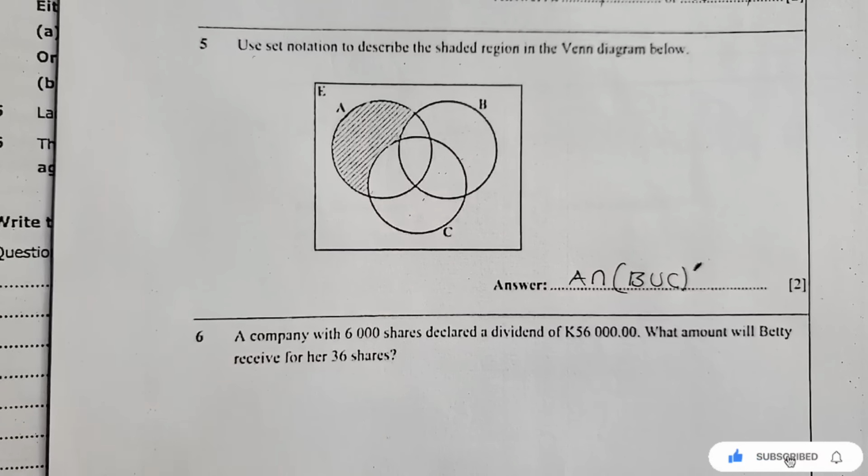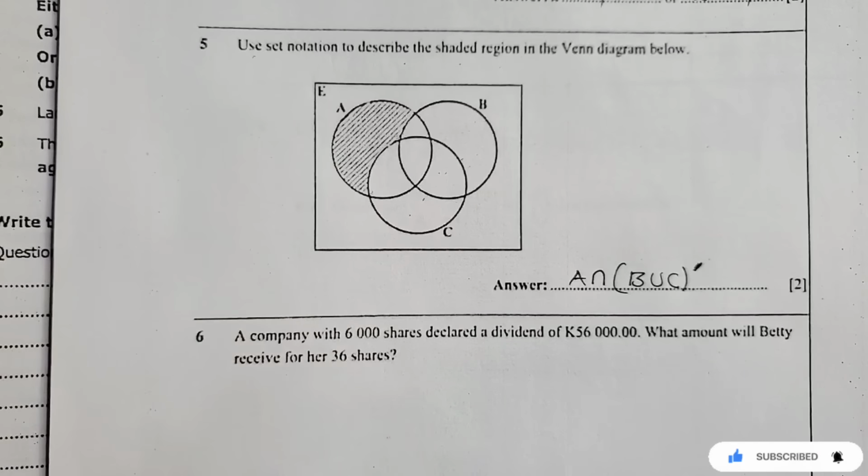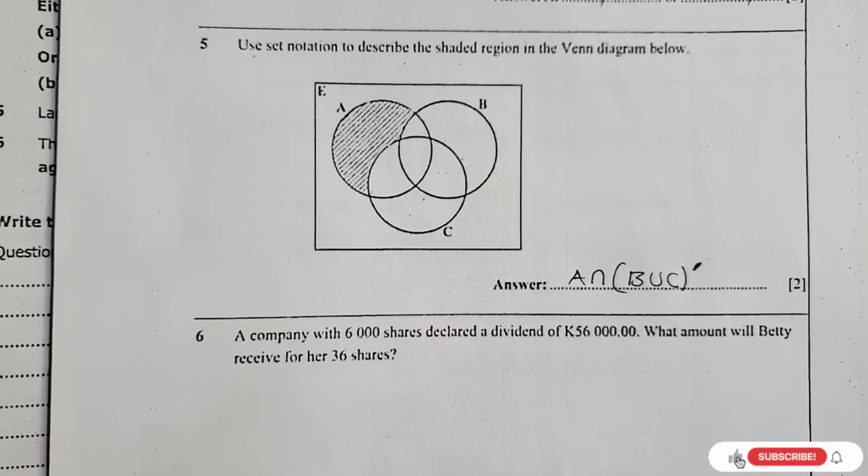B union C, complement. And only set A is shaded. So this is how you answer this question. Okay, we proceed.